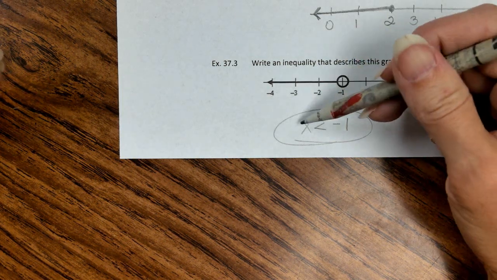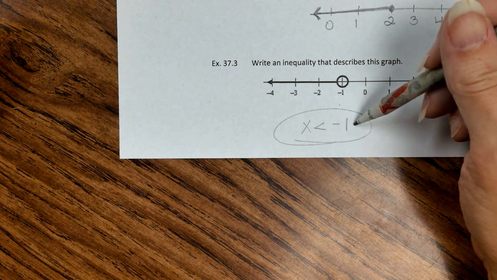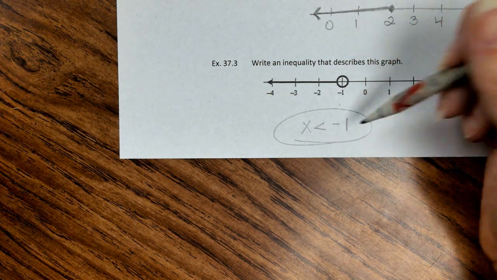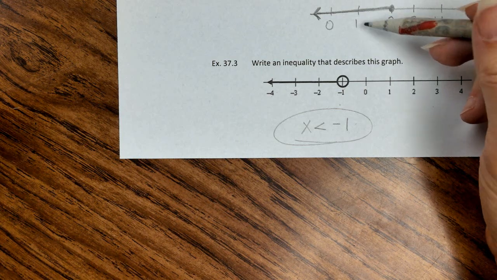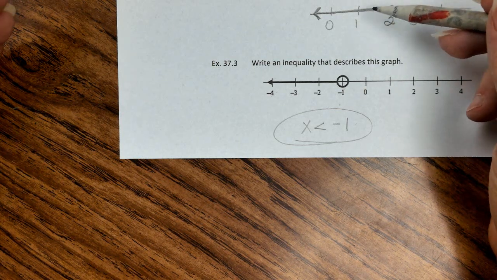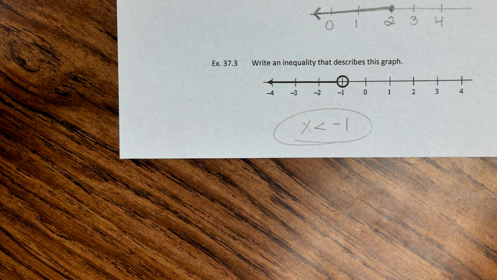So -4, I could put that in place of here. Is that less than -1? Yes. And then I could have checked my graphs up above here to make sure, like some number that I graphed, does it really make that inequality true? And if it does, then I know I got it right.